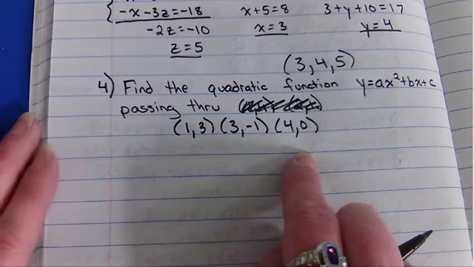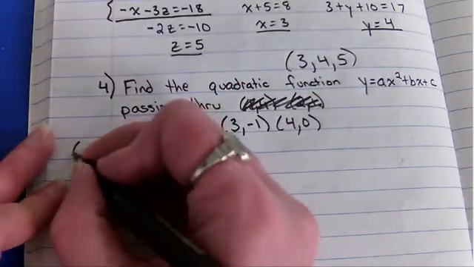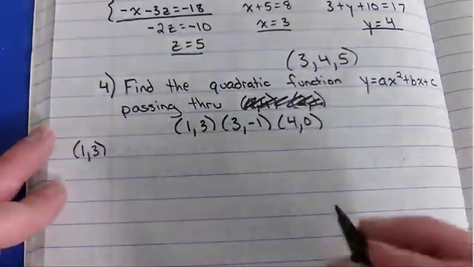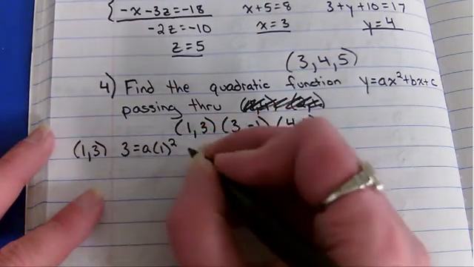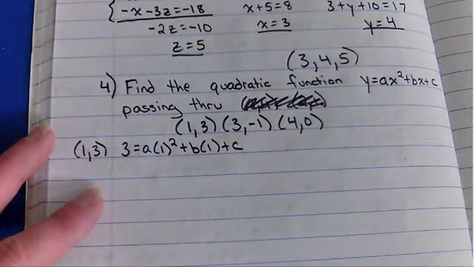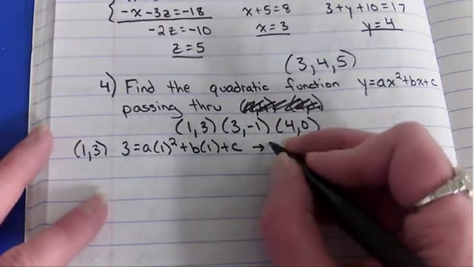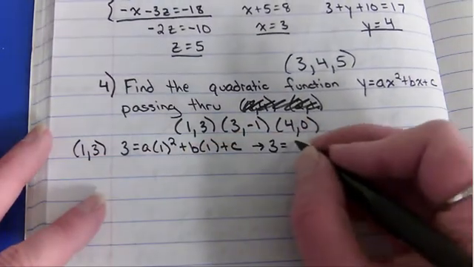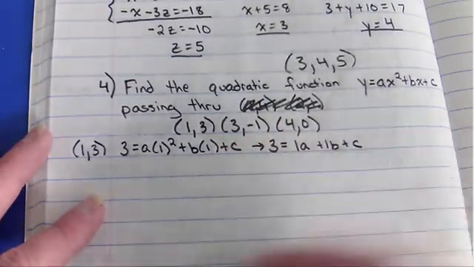So each of these points is an x and a y. I'm going to start with the first point, 1, 3. I'm going to plug 1 in for my x's and 3 in for the y. So I get 3 equals a times 1 squared plus b times 1 plus c. Let's rewrite that. 3 equals. Now notice the 1 is the only thing squared, so 1 squared is 1, so I have 1a. Then this would be 1b plus c.